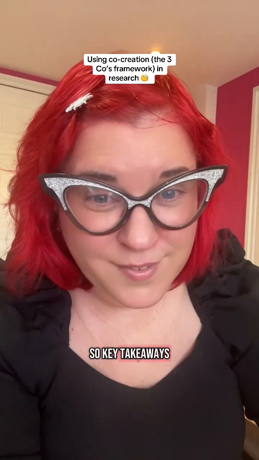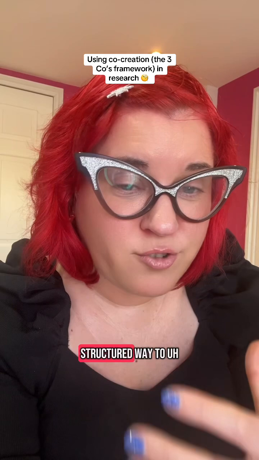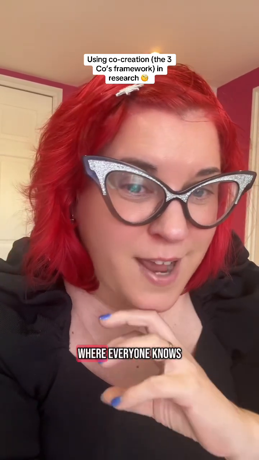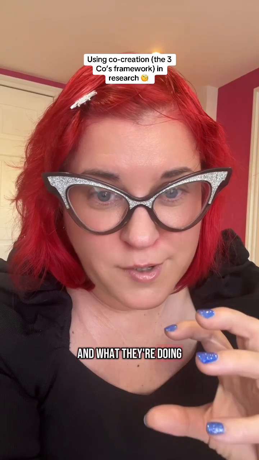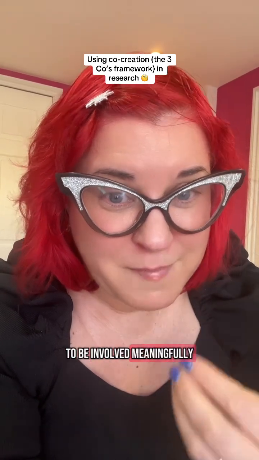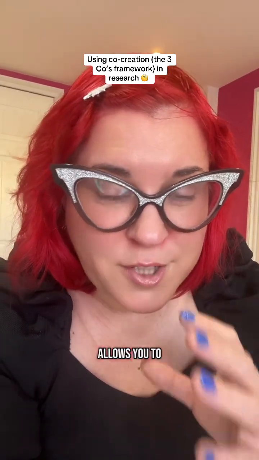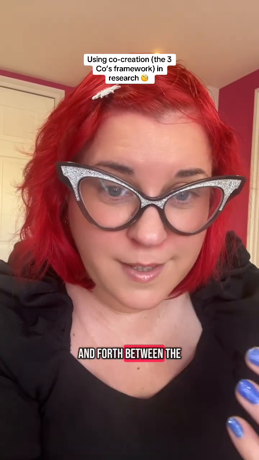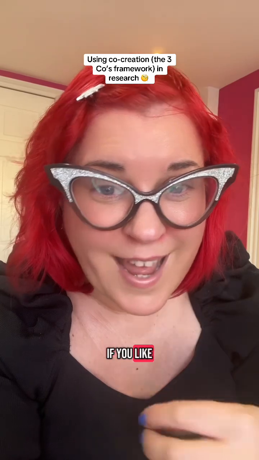So key takeaways for this framework are: it's an amazing structured way to promote collaboration. It provides a clear structure where everyone knows where they're going and what they're doing within that structure to be involved meaningfully. And it also allows you to maintain your flexibility and openness in going back and forward between the co-frameworks, if you like, as you need to.